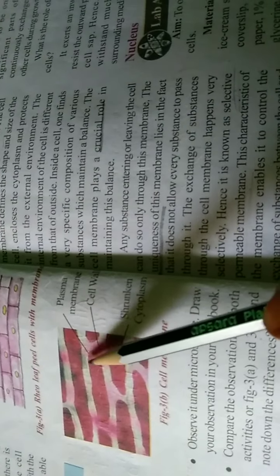Here a little stain is absorbed by the cell membrane, and the remaining place is very thick, and in the gaps between these cells a cell wall is present. This cell membrane surrounds all the cell organelles and also the cytoplasm.